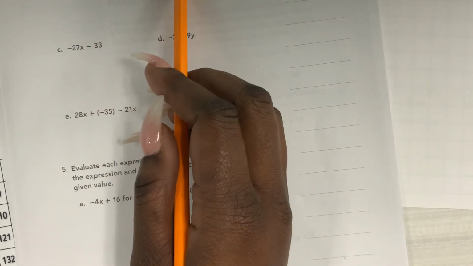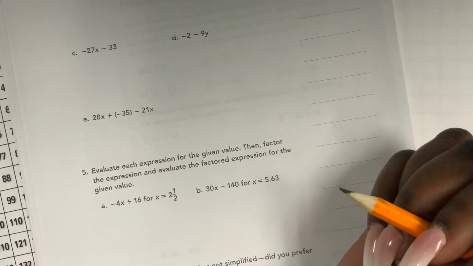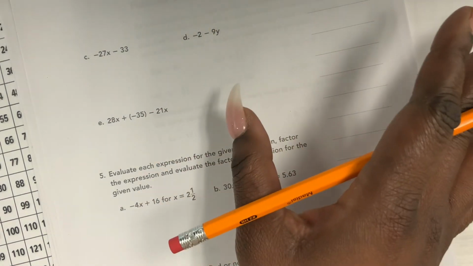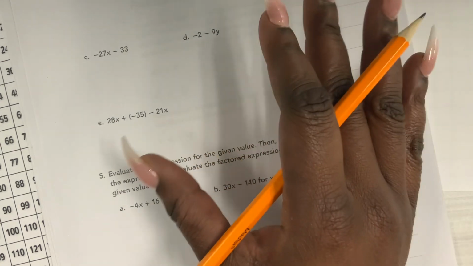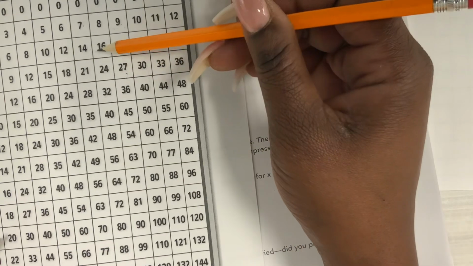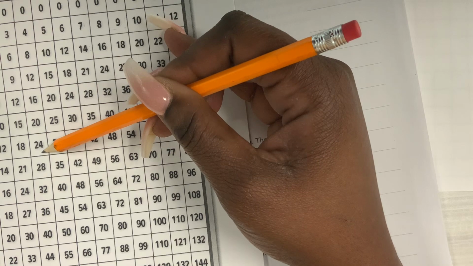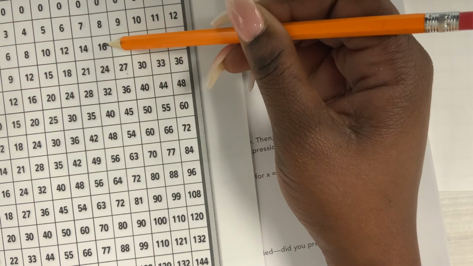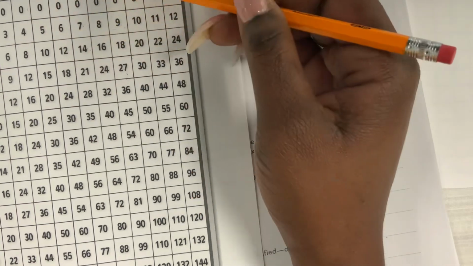Number 4. We are going to rewrite each expression by factoring out the greatest common factor. These are going to be a little bit harder because they're decimals, but don't fret, you can do it. When doing the greatest common factor, again, I like to look at my paper, especially if it's whole numbers, and find the row with, like this one has 16 and 24. I see 16 and 24 here. I also see 16 and 24 here. So I want to figure out the smallest number. I'm going to use the 8, or the greatest common factor, which is 8. 4 is a smaller number than 8.